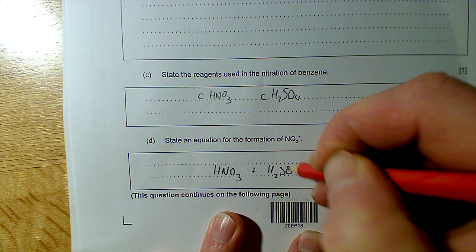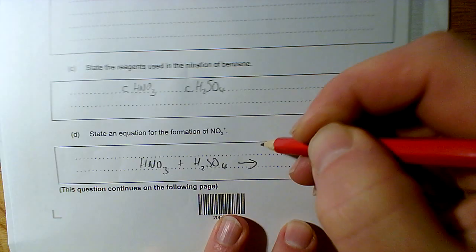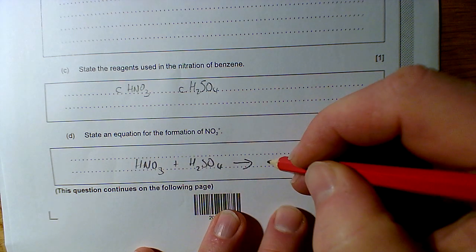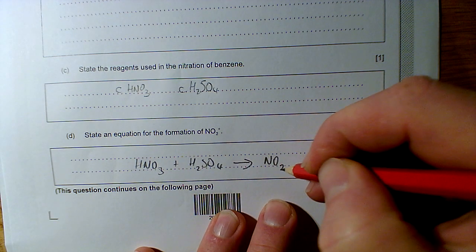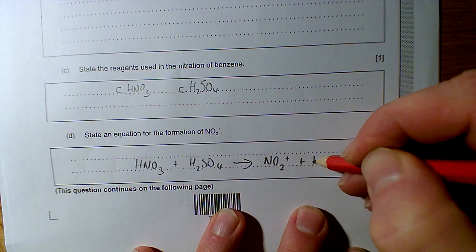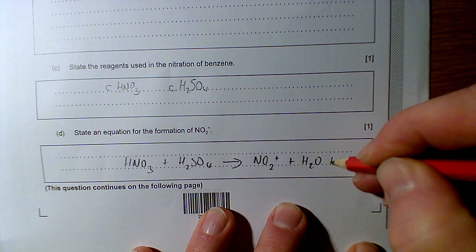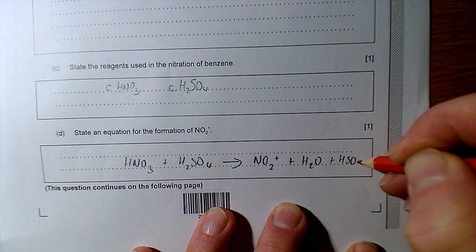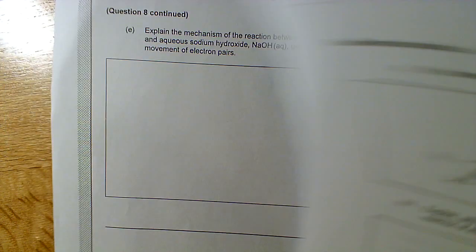And it's perfectly fine, by the way. The exam board don't mind whichever one you put down. So HNO3 plus H2SO4 gives you NO2+ plus H2O plus HSO4 minus. That. Okay, there are some alternatives which are acceptable.